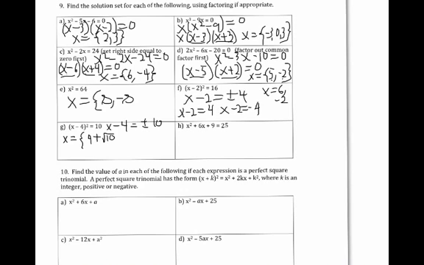Okay, x squared is equal to 64. Well, when we take the square root of both sides, we're going to get x is equal to either the positive or negative square root of 64. And so that, we know, is equal to either positive or negative 8. Those are our two solutions.